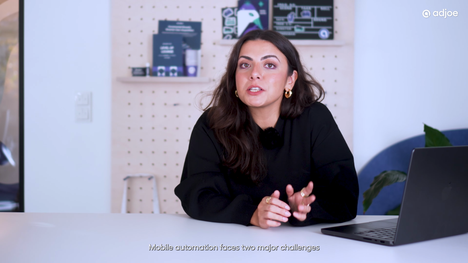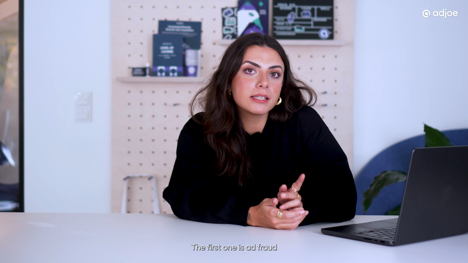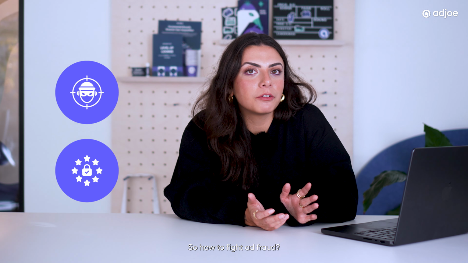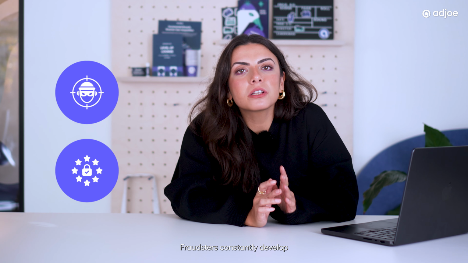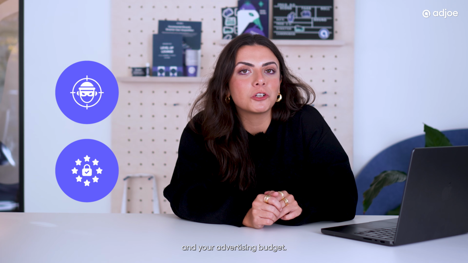Mobile attribution faces two major challenges that every marketer needs to understand. The first one is ad fraud, and the second one is privacy regulations. So how to fight ad fraud? Ad fraud is a multi-billion-dollar problem. Fraudsters constantly develop new schemes to steal attribution credit and your advertising budget.